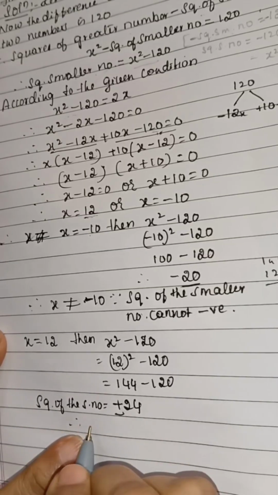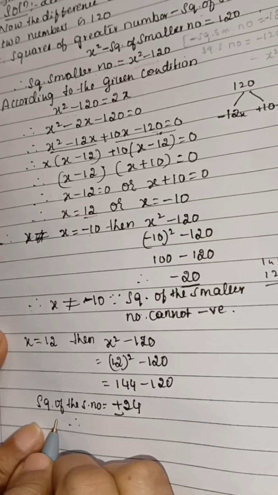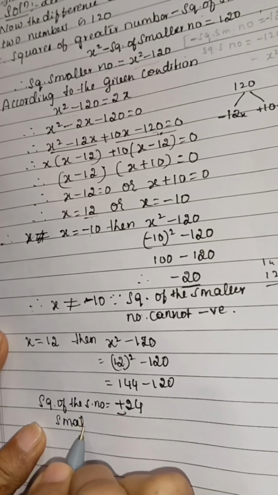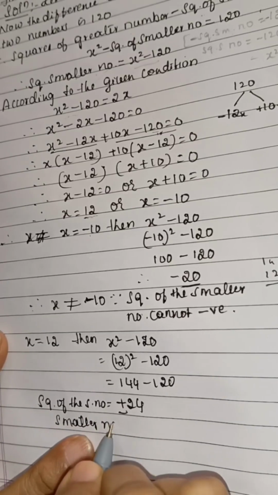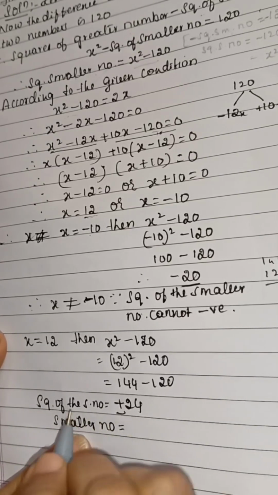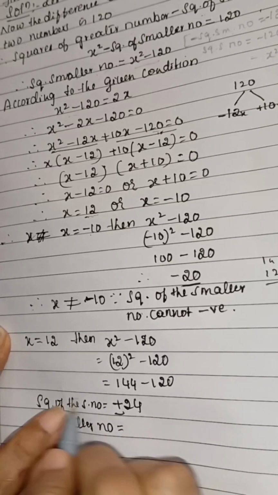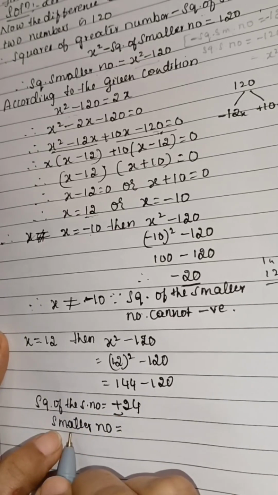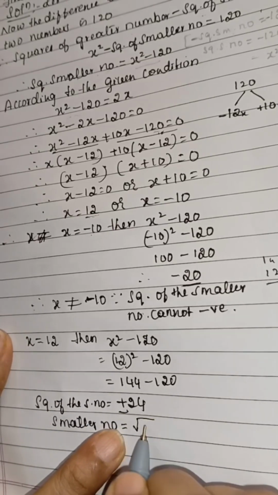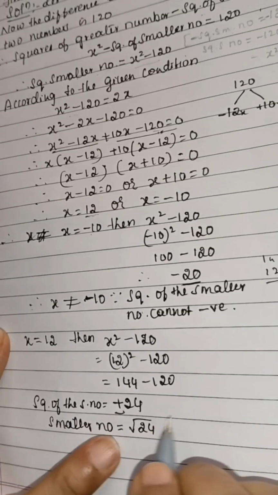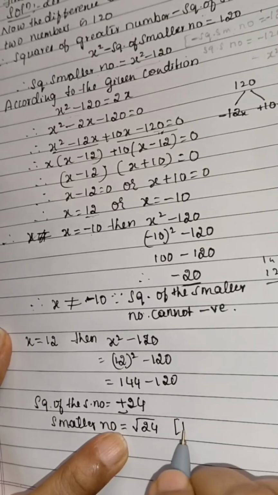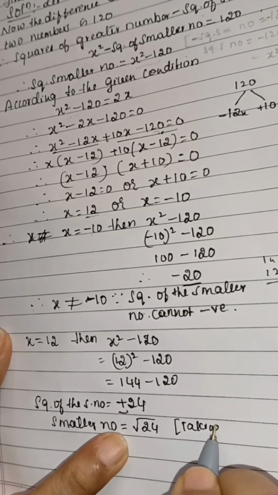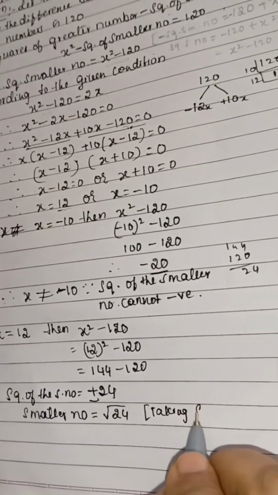Therefore, the smaller number, taking the square root here. The square of the smaller number is 24. Now the smaller number is root 24, taking the square root.